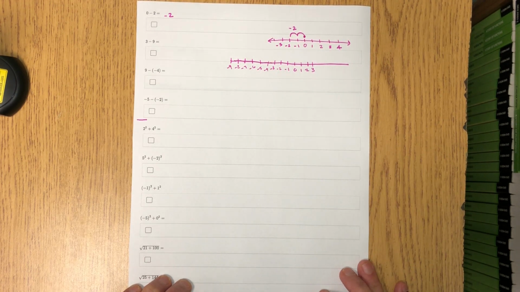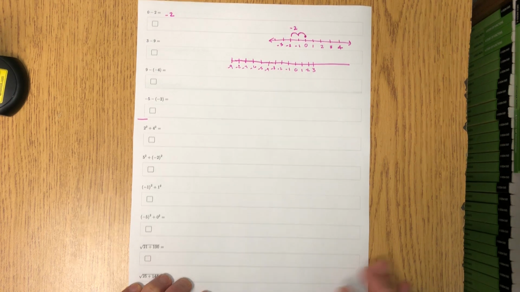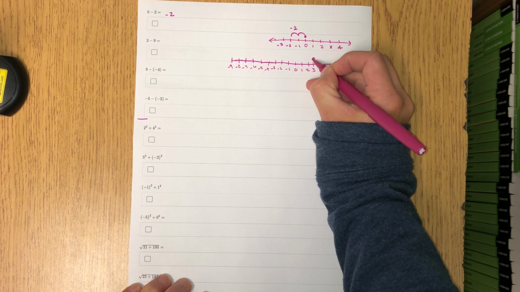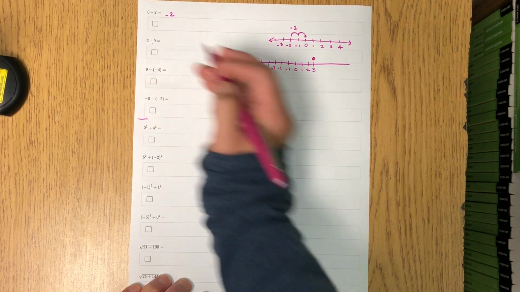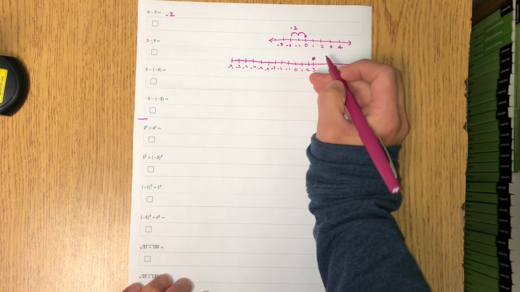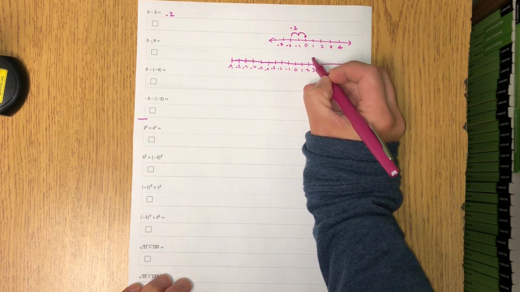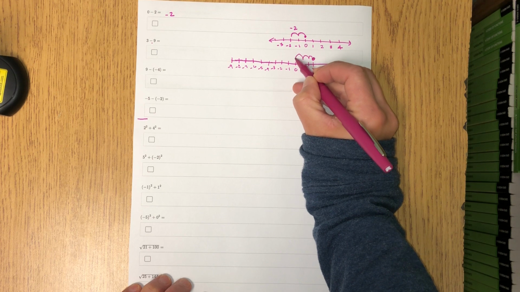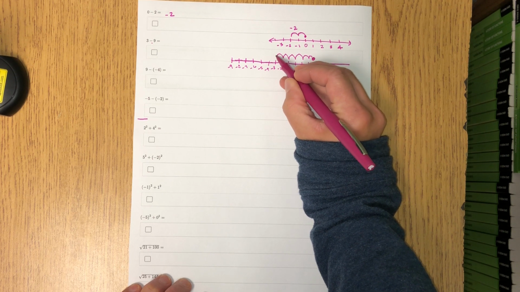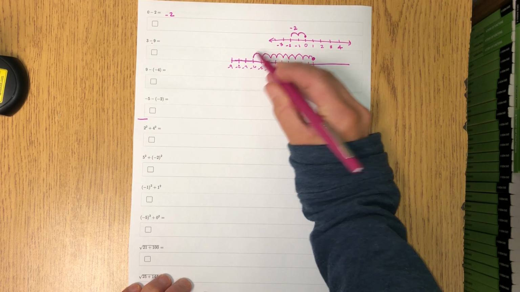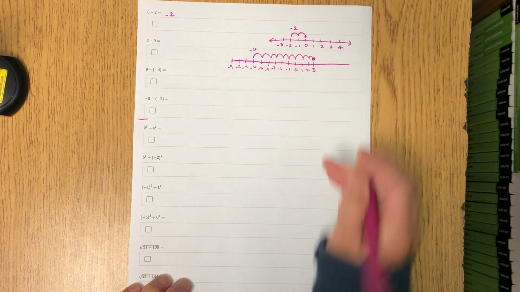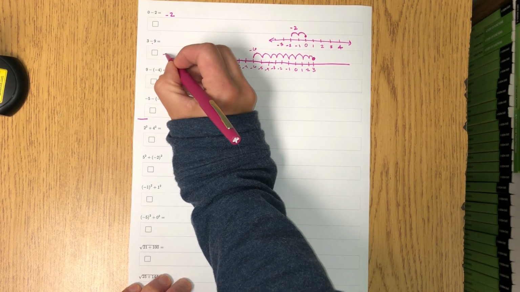We really don't need to go that far, and I'll show you why in a minute. Because we're starting at 3 here, and in a subtraction, we're moving to the left. So we're going to take away 9 from the 3. 1, 2, 3, 4, 5, 6, 7, 8, 9, and we're left with -6.